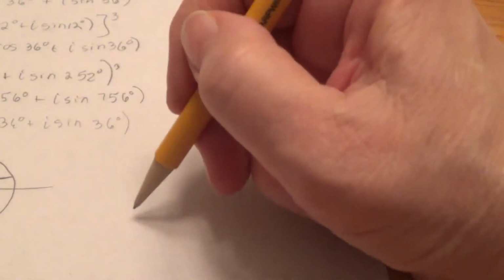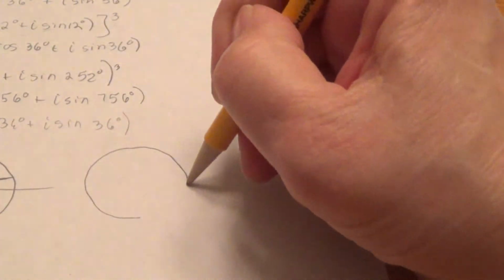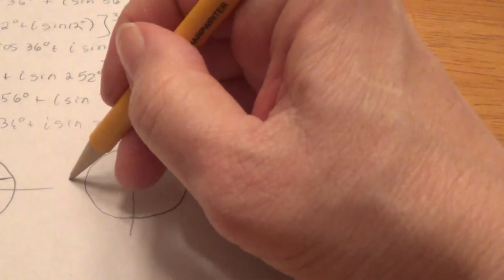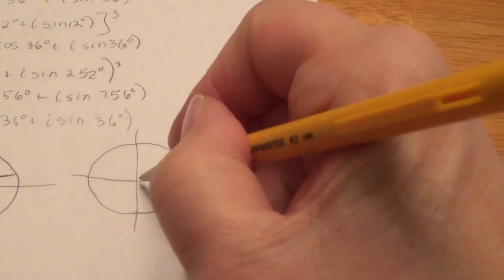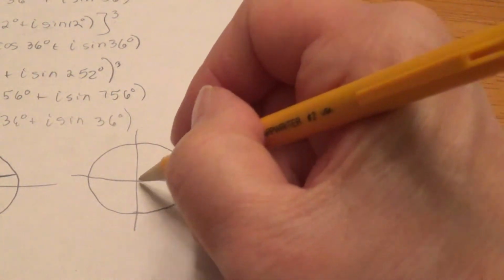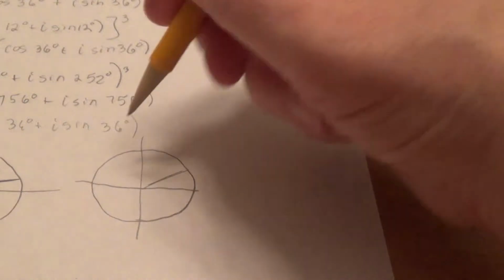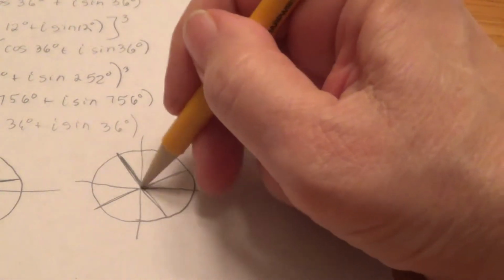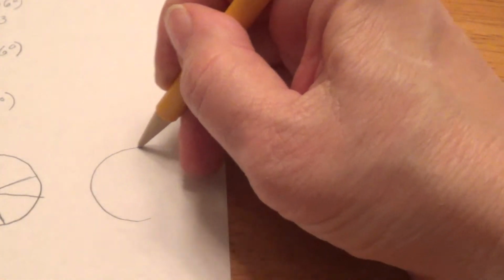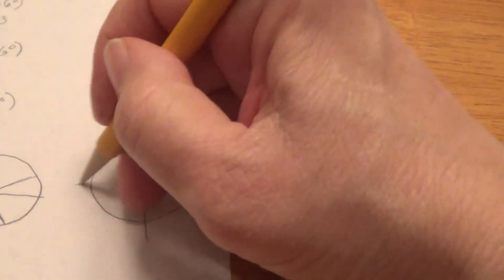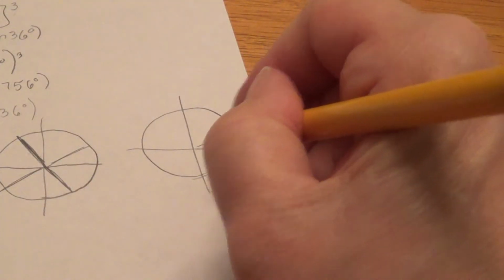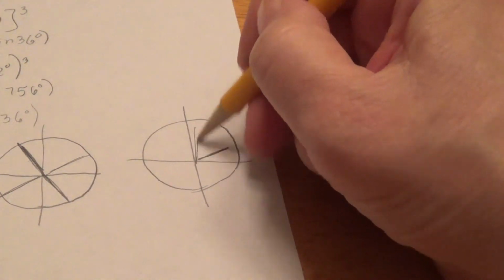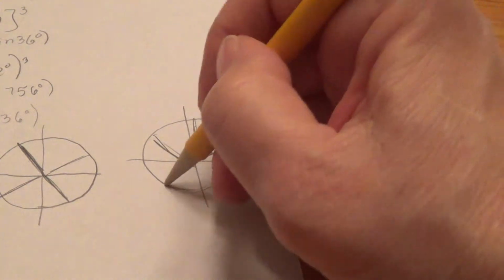And if I was doing 4th roots and graphing them as well, say if one was here, the other would be here, like that. And if I was doing 5th roots and graphing them, and say one was here, one would be here, here, here, and here.